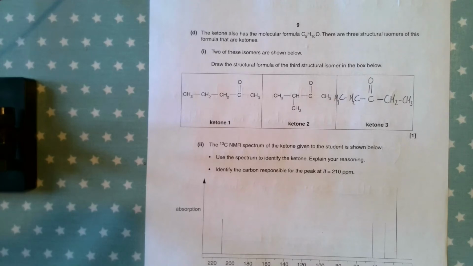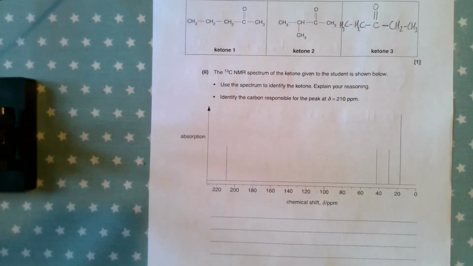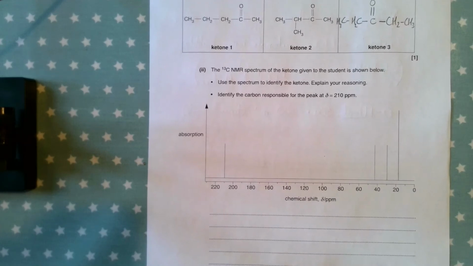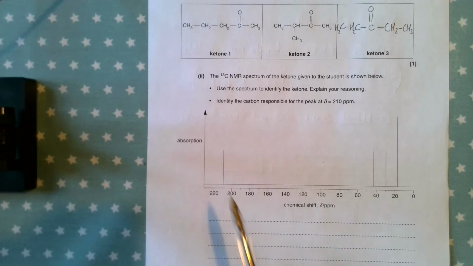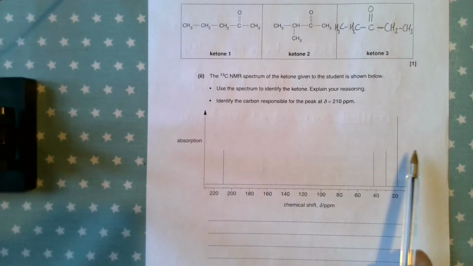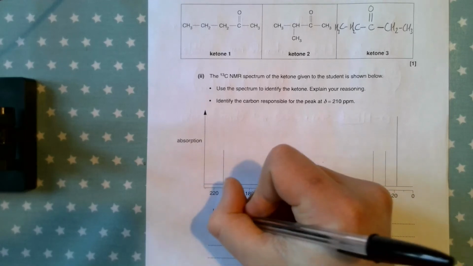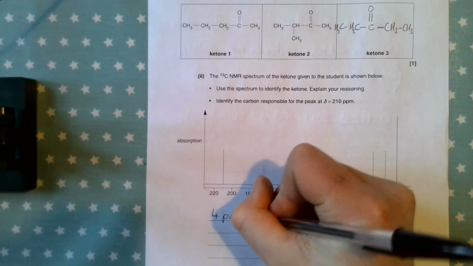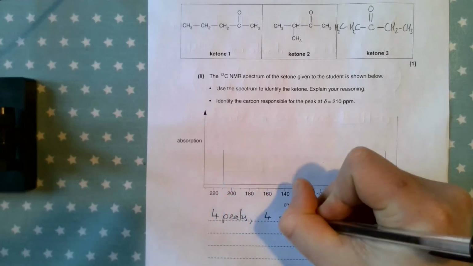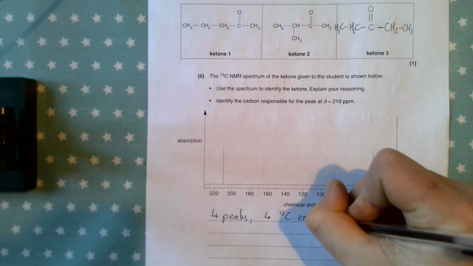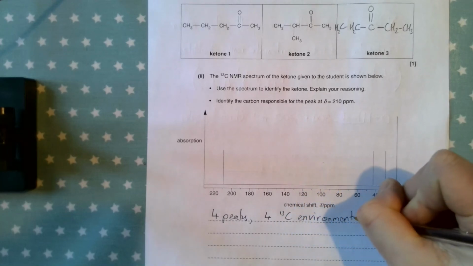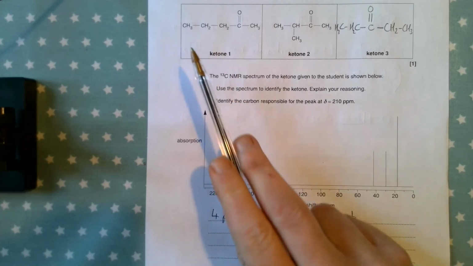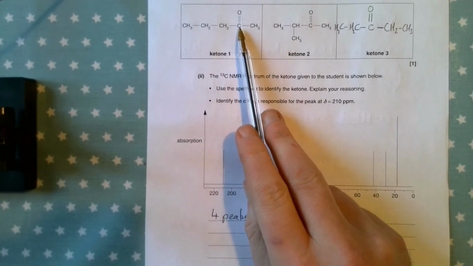Okay, the carbon-13 NMR spectrum is given below, and you've got to identify the ketone. Now the very first thing you should be looking for is how many peaks there are. There are 4 peaks, so there are 4 carbon-13 environments. That gets you 1 mark just for spotting that. Now we're going to go up here, and we're looking for symmetry.